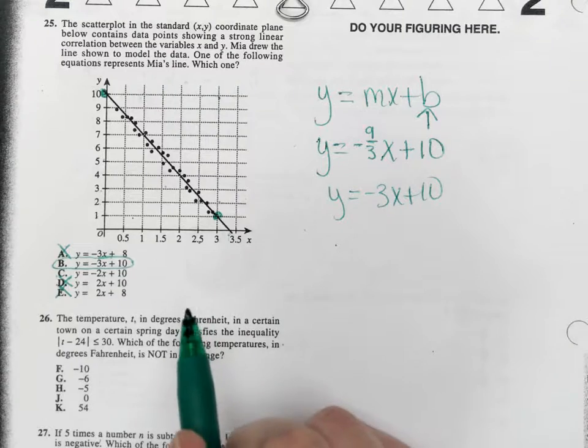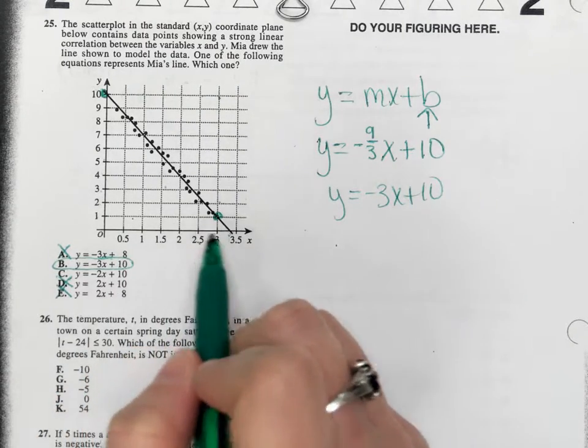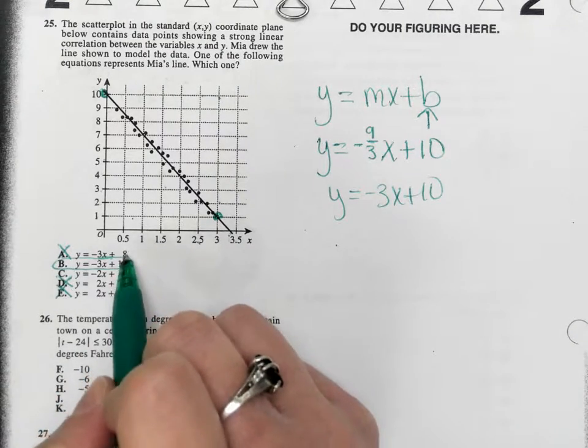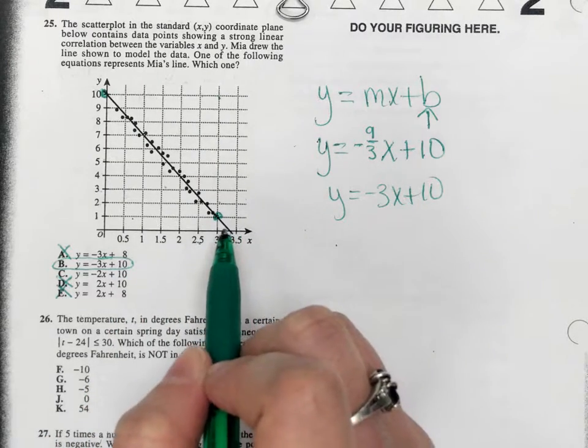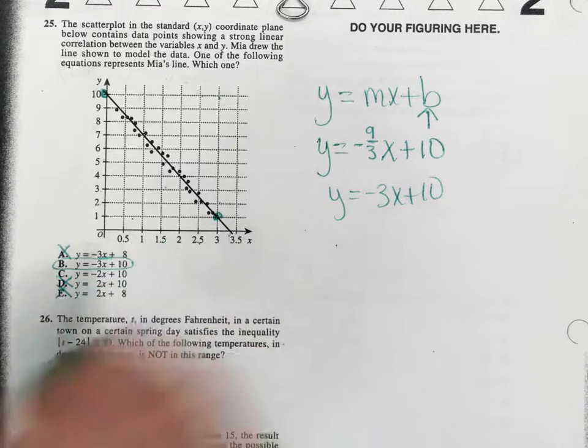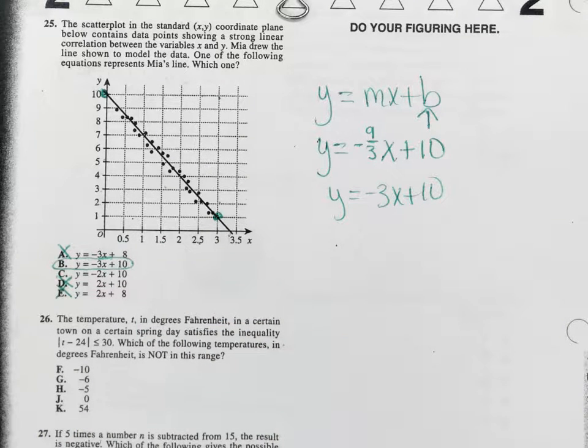Y'all okay? They do that a lot, guys. They not necessarily by half, but they count by something funny on the bottom. They may count by 3s or they may count by 5s, and you just have to pay attention to it, okay? Any questions?